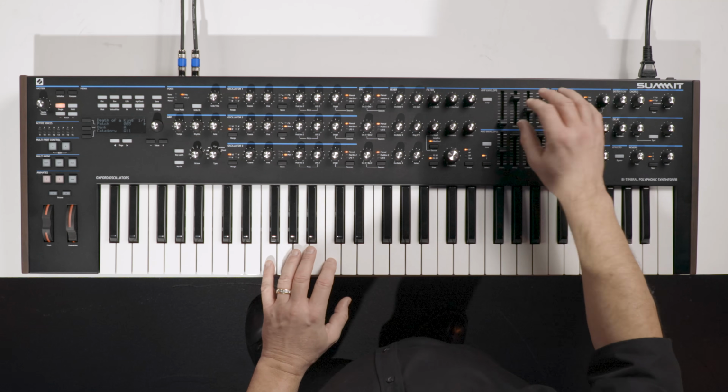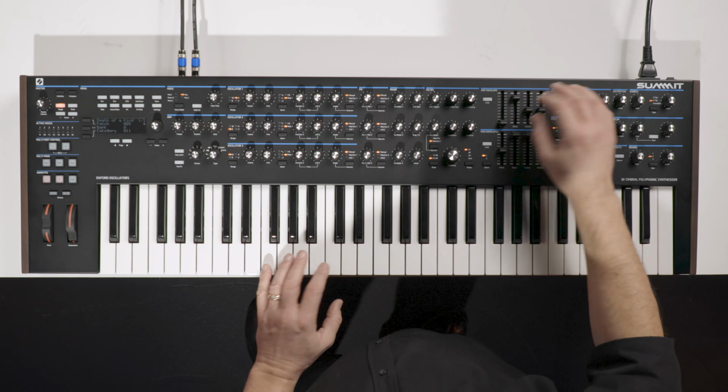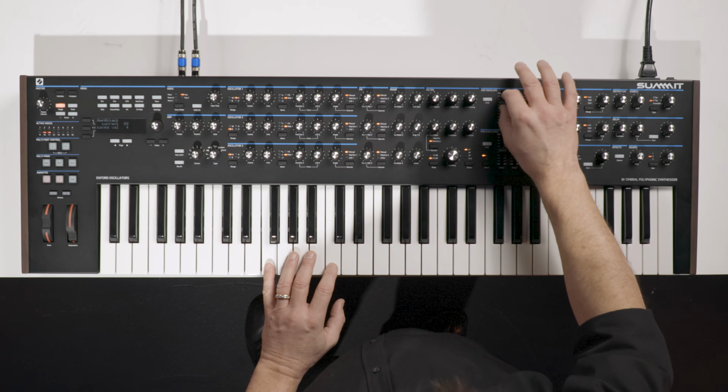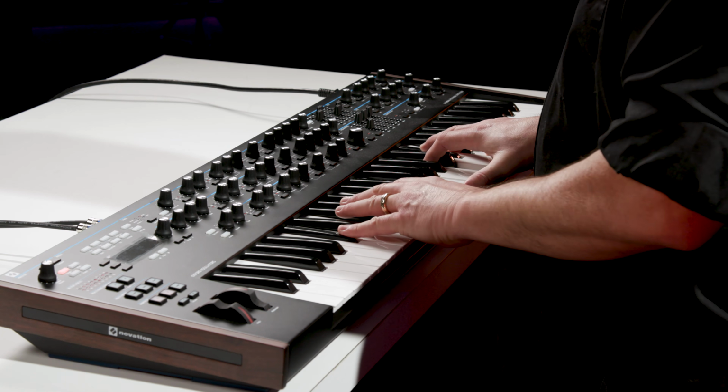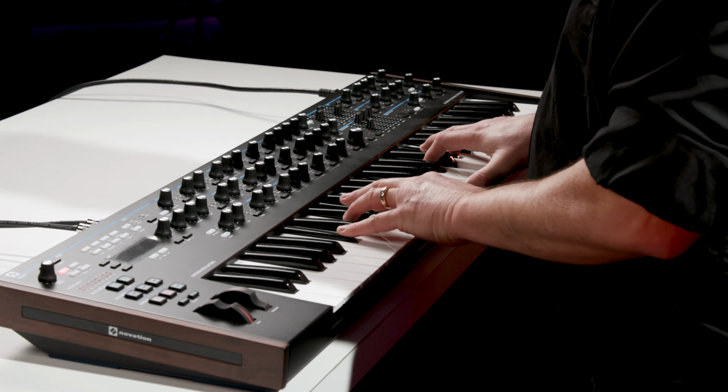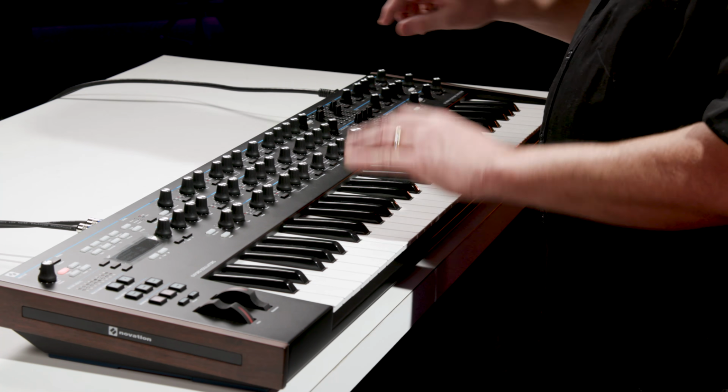I've got complete control over the envelope, the attack, how quickly something ramps up, how quickly something fades away. So here's quick, here's slow. And that's what makes this a synthesizer.